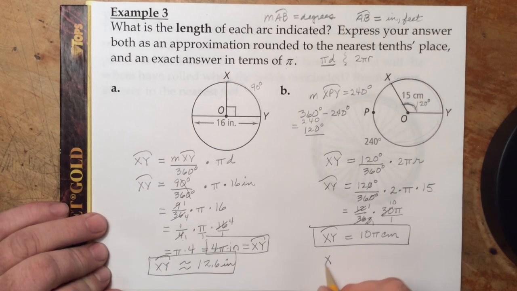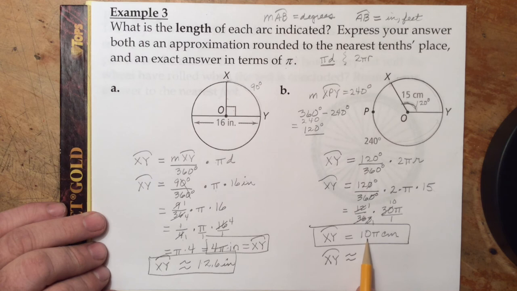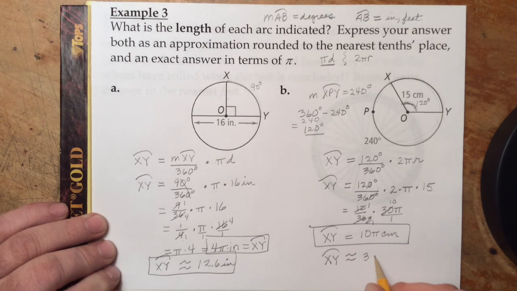For the approximation, take your calculator. You should have taken your calculator. Put in 10 times second function pi. You should get about 1.4 centimeters.